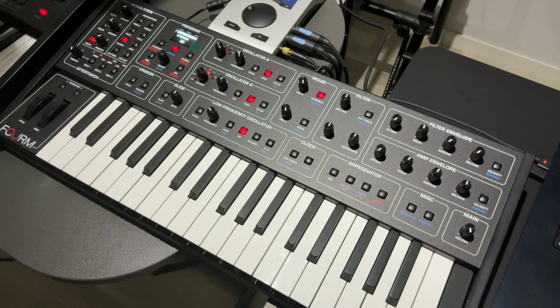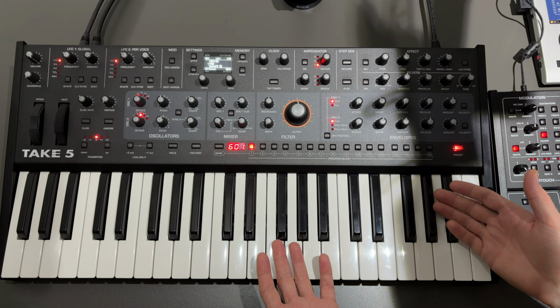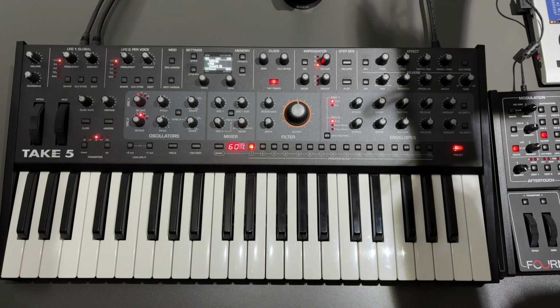And I guess that because this comparison was meant to be about the character difference between the two synthesizers, I would dare to say that we are already finished here with the most important and relevant parts. If you want me to take so much more other details, it would be something like this. Take 5 has a modulation matrix. You can do a lot with it.